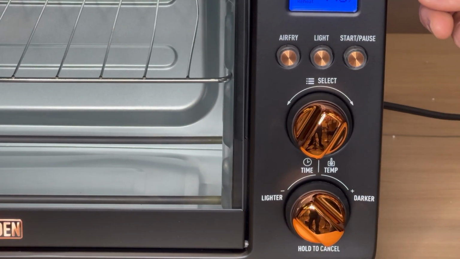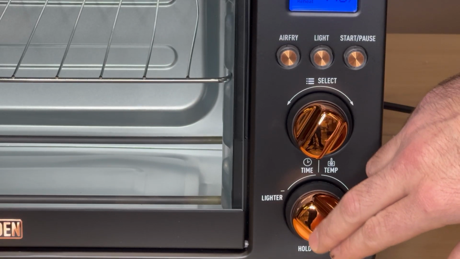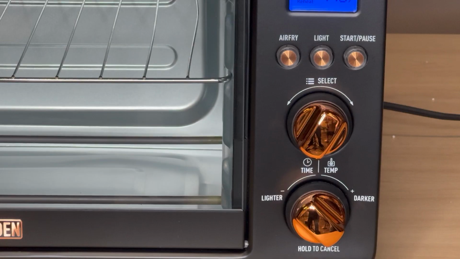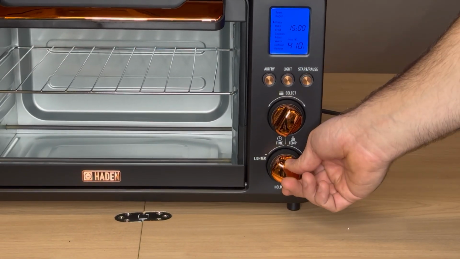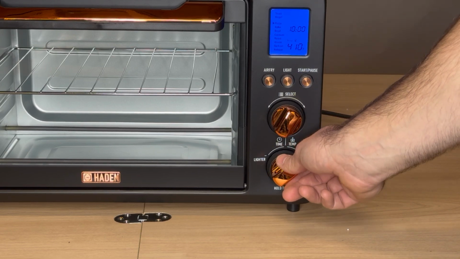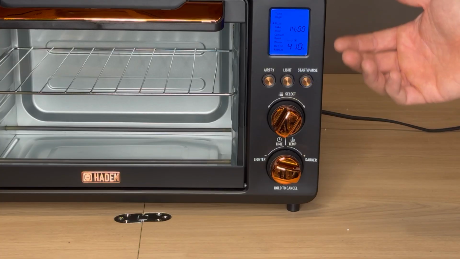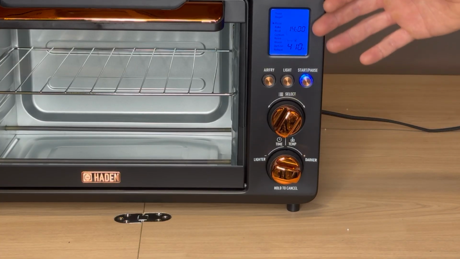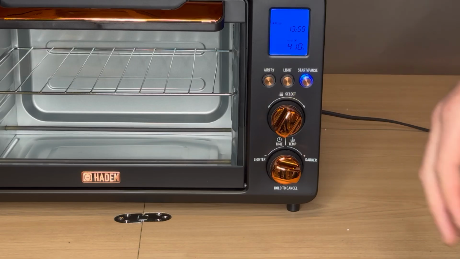Now, if you want to control the time that your pizza is being cooked, you keep using this dial, but first you got to switch it to time. So you press on it, and as you can see, it's now controlling the time. So if you want less time, move the dial to the left. If you want more time, move the dial to the right. When you are satisfied with the settings that you've input, go ahead and press start, and it'll start working.